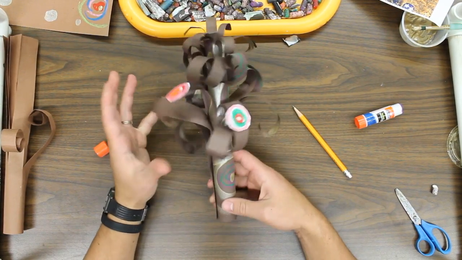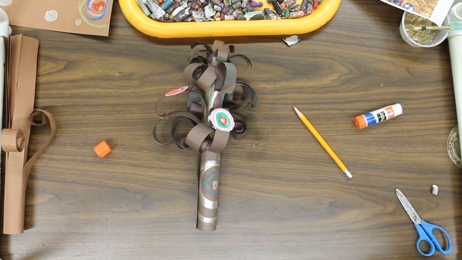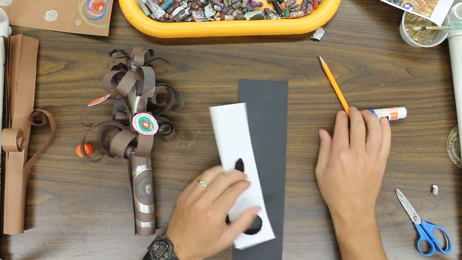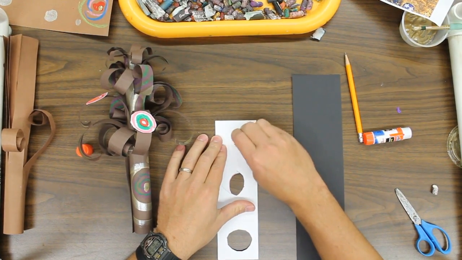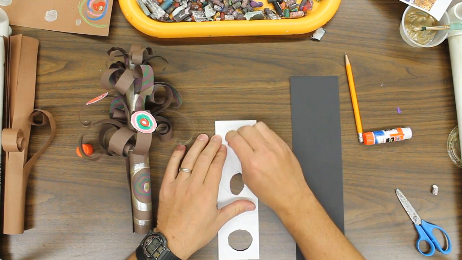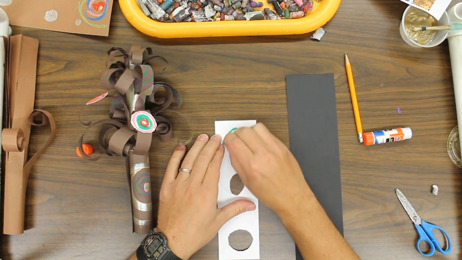Here's one that I already did with a little bit darker. The last step is to take pieces of paper, and you're going to do some more embellishments. You could take some oil pastels, and you can do more concentric circles, and then you're going to cut those out.